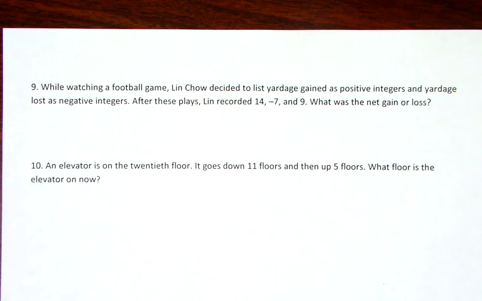Now, while watching a football game, Lin Chow decided to list yardage gained as positive integers and yardage lost as negative integers. After these plays, Lin recorded 14, -7, and 9. What was the net gain or loss?